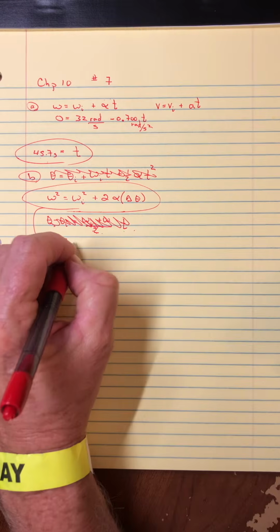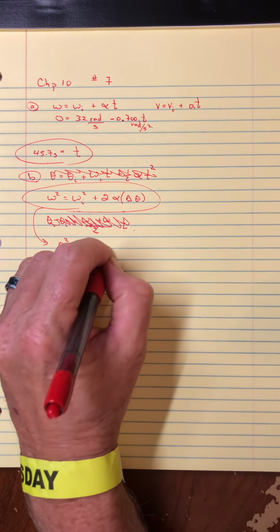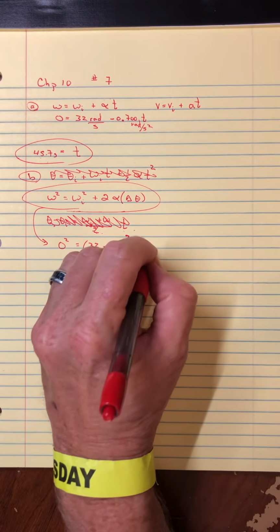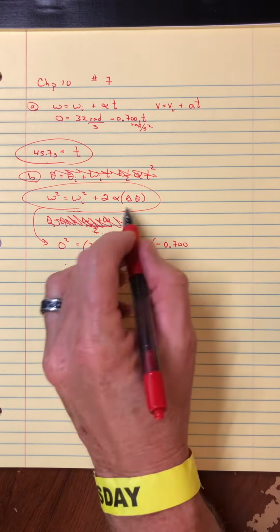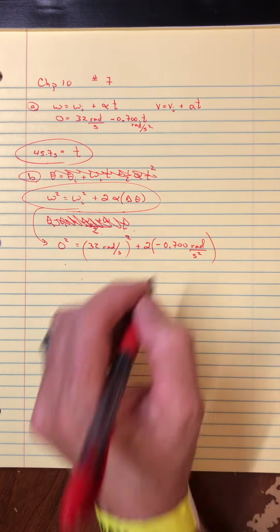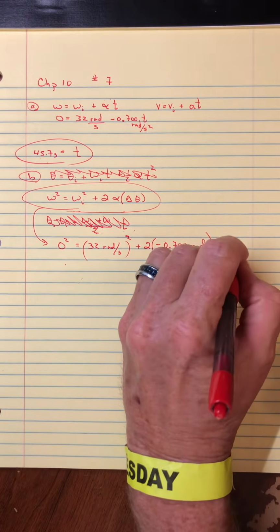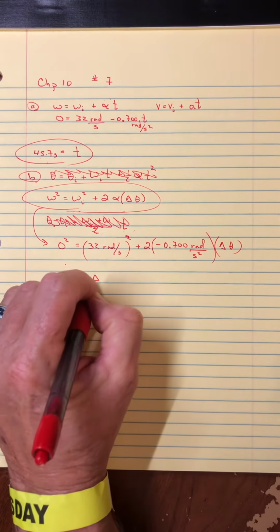And so final speed squared is 0. Initial speed is the 32 radians per second. Again, being a little careful with the phrase slowing down at a rate of 0.7 radians per second squared. I can then get this angle.